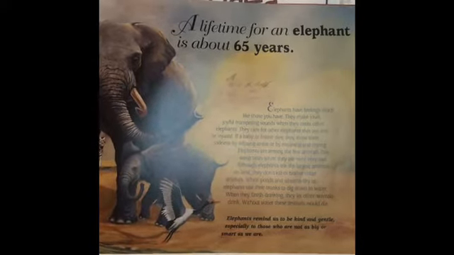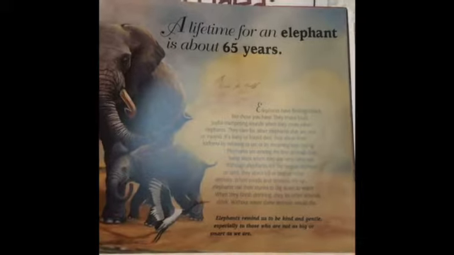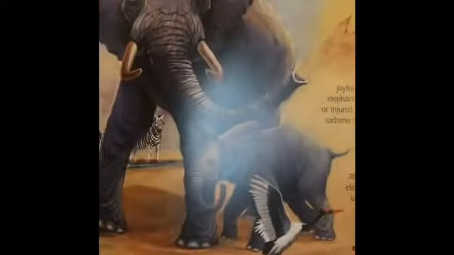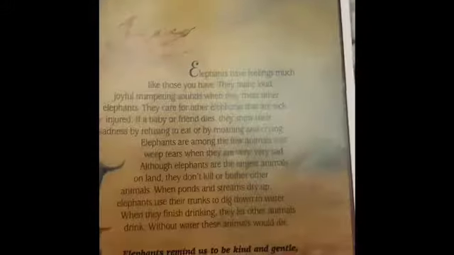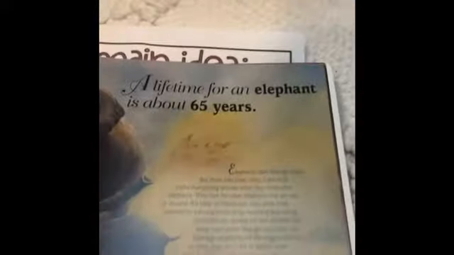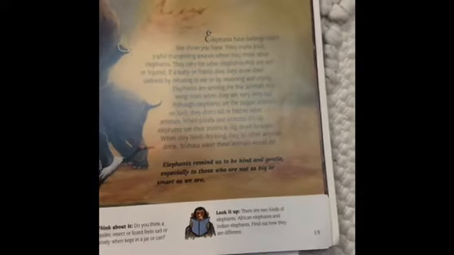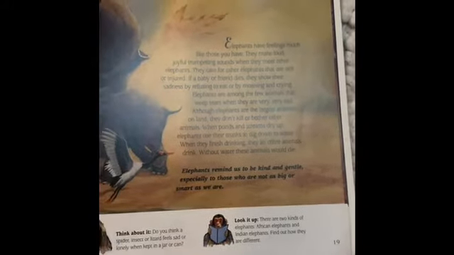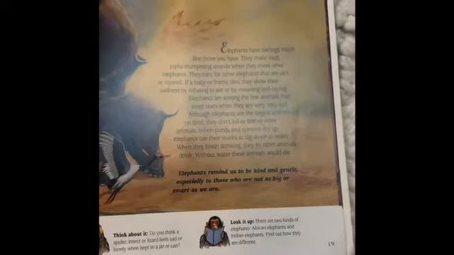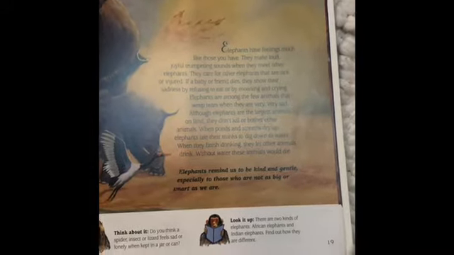The heading of this section is A Lifetime for an Elephant is about 65 years. And then we can see this beautiful illustration. And then I'm going to read. I've set my pencil down over there. I'm not going to use it again. I just want to read through it one time to get myself ready. You can read along with me or you can just track me with your eyes. Your choice, but eyes on the screen.